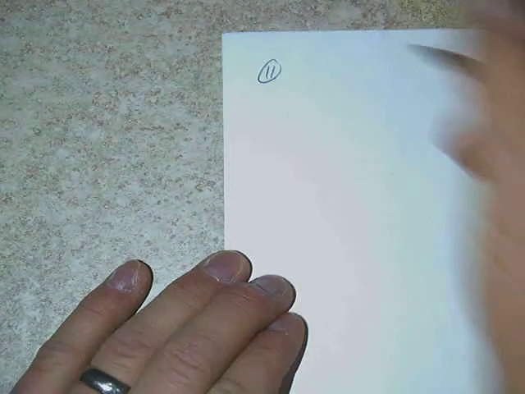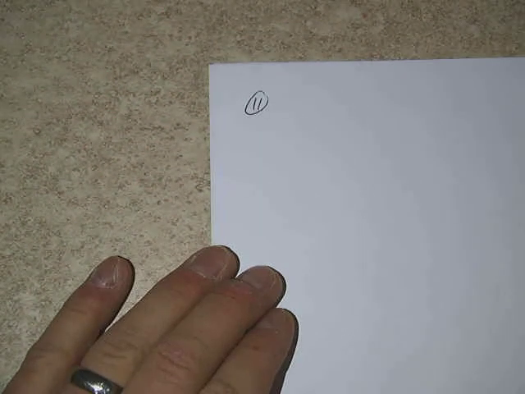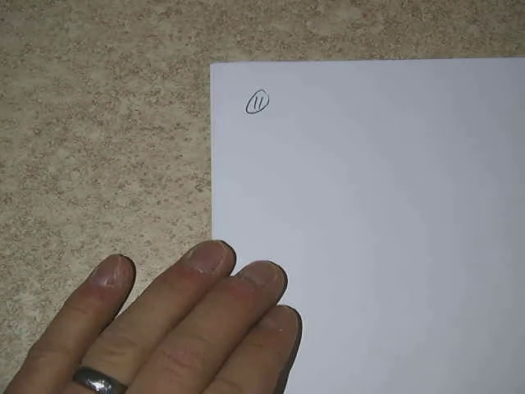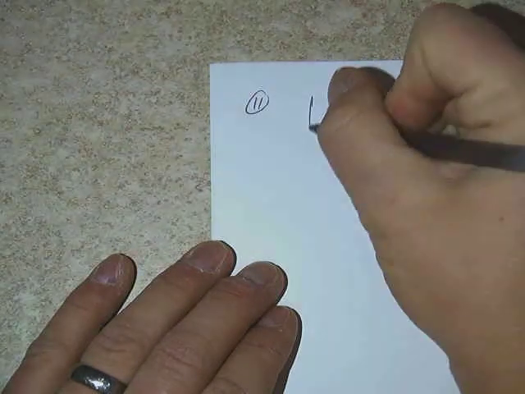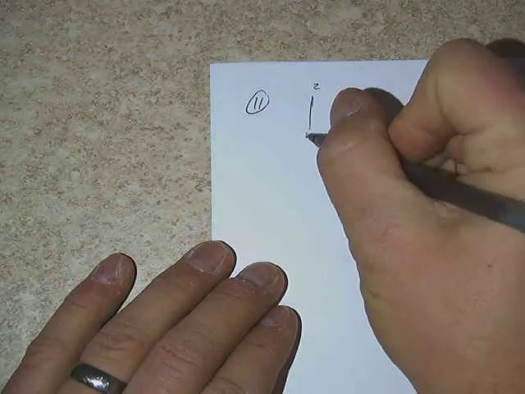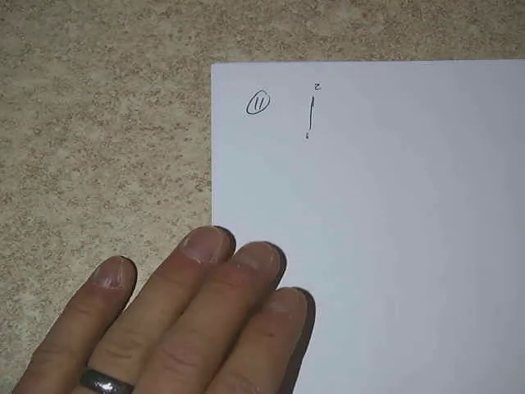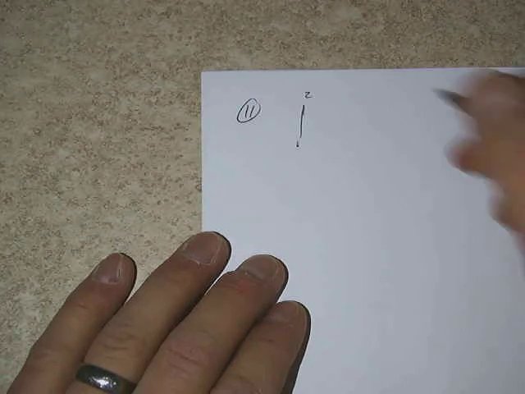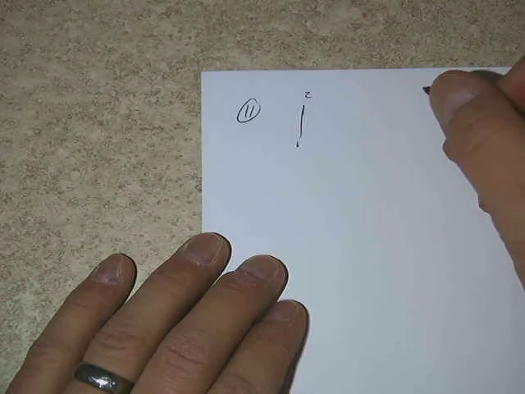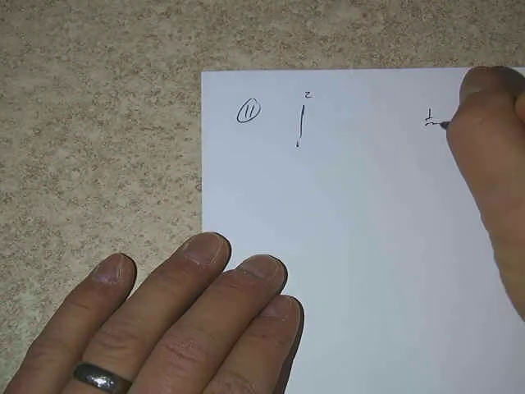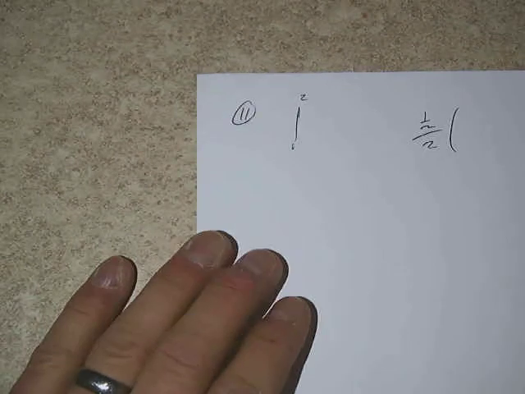Number 11. Number 11, got a trapezoid rule problem. It says just use 4 subintervals, keeping in mind that the integral is from 0 to 2. So if we do 4 subintervals, then the subinterval length would be a half each. True? So that means that our h would be a half. That's the length of the subinterval. So it'll be a half over 2 outside. It'll be a quarter, of course.